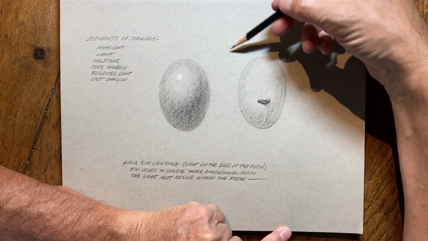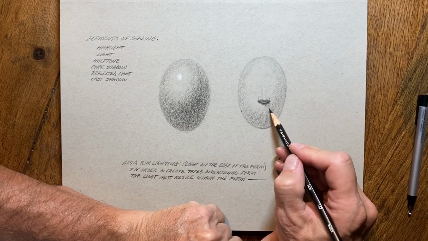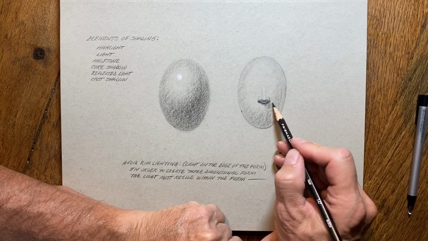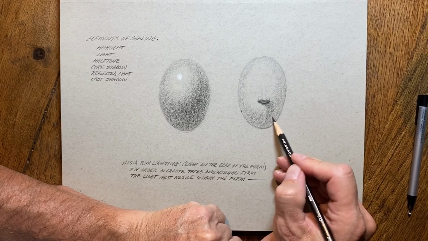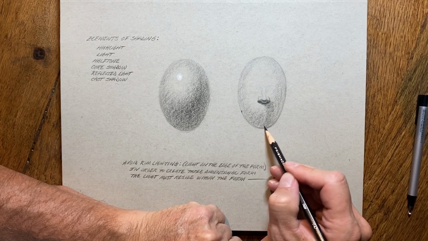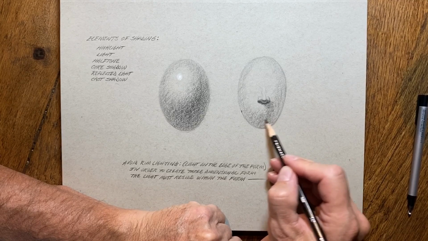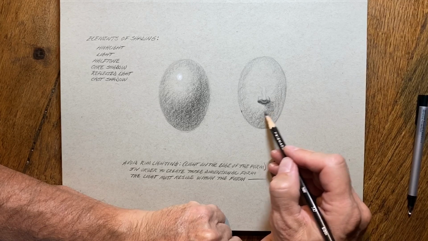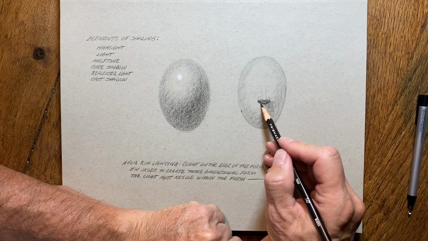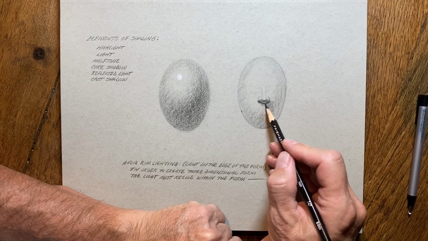And because the light's coming from above here, I want my cast shadow to fall this way, and I want it to blend into the form of the egg-shaped oval. It might seem a little awkward because we don't have a mouth in here at this point, but that's okay. We're just explaining these principles with only one of the features.